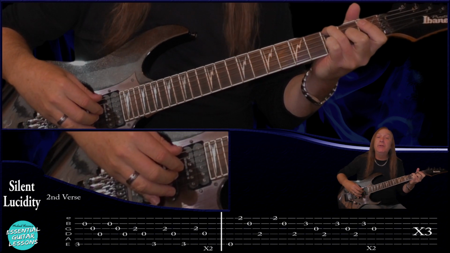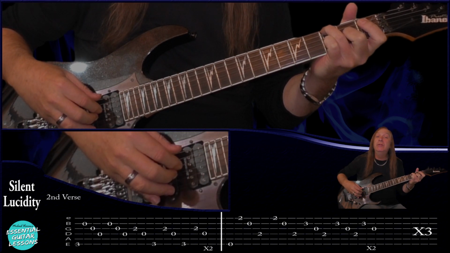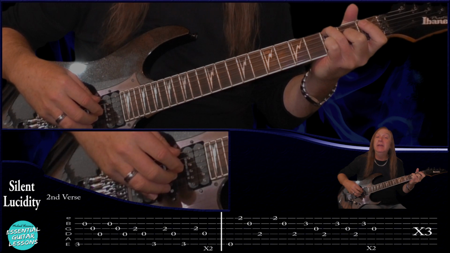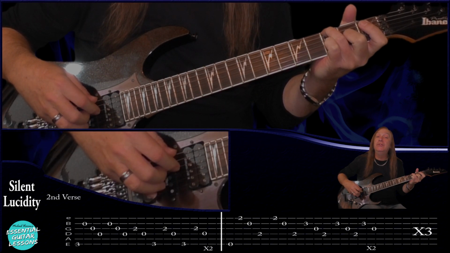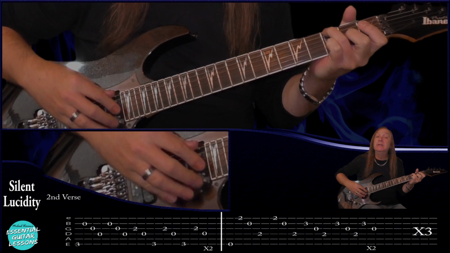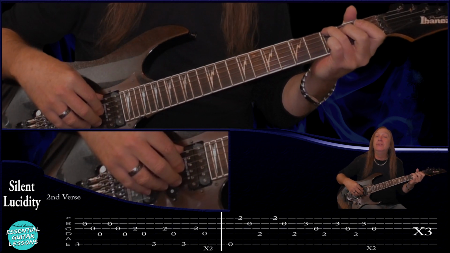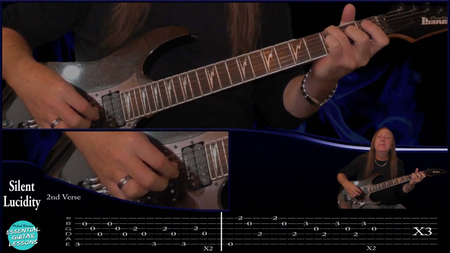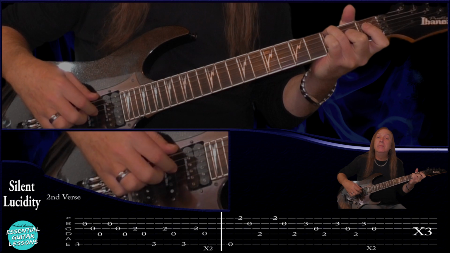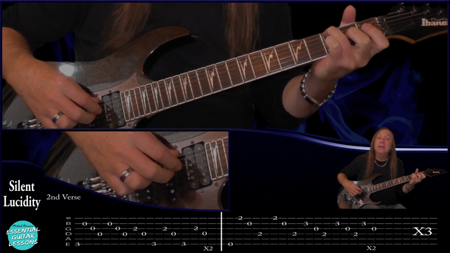And then play the 2nd fret on the G, open D, 3rd fret on the E, and do that again. And then just to finish that off, 2nd fret on the G, open D. So let me do that slowly for you, and we do that through 2 times. Again.